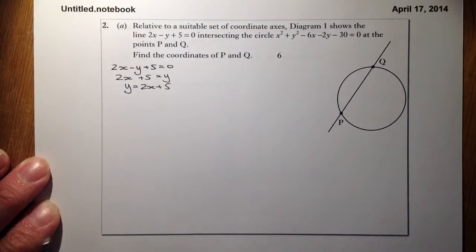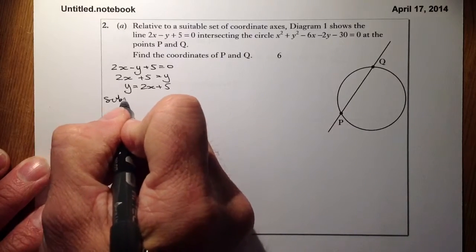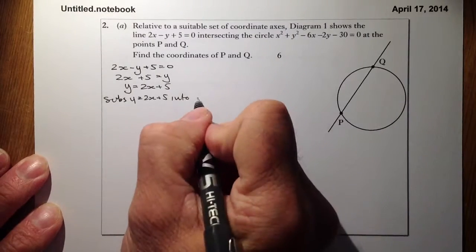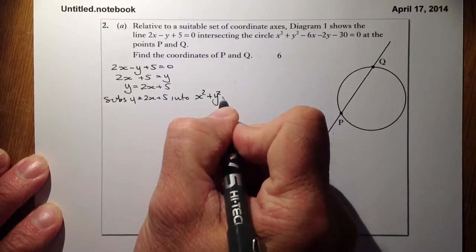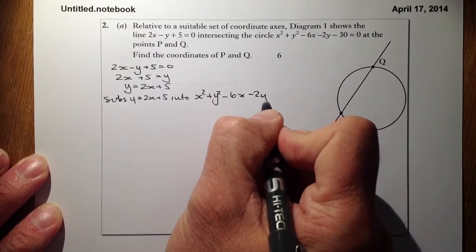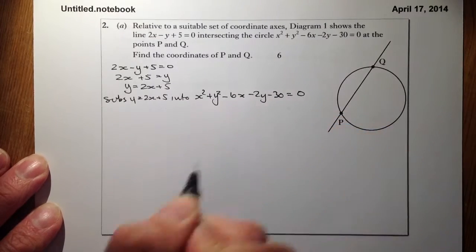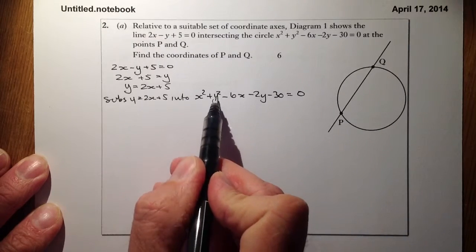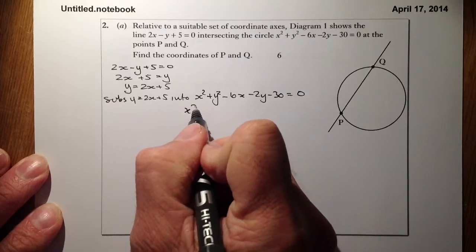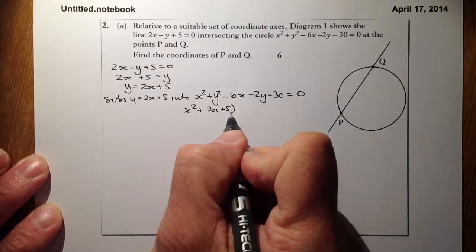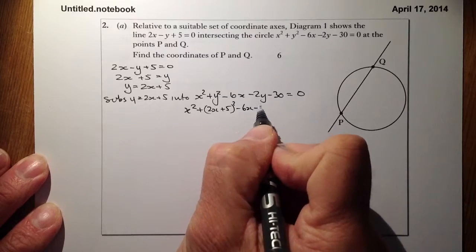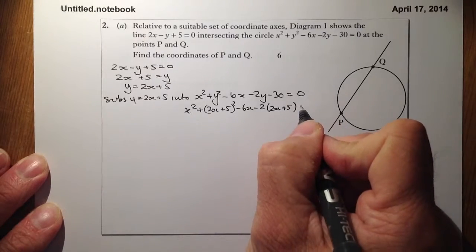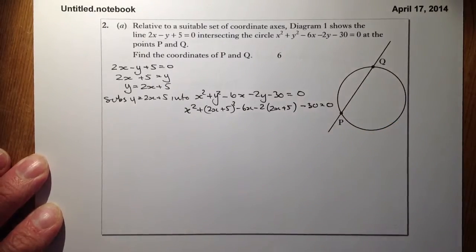Okay. What I'm going to do is substitute y is equal to 2x plus 5 into the circle equation. So that's going to be x squared plus y squared minus 6x, minus 2y minus 30 equals 0. Wherever I see y, I'm going to put in 2x plus 5, in there and in there. Here we go. 2x plus 5, that's squared, minus 6x minus 2 times the 2x plus 5, and I've got minus 30 hanging on the end there, and that equals 0.